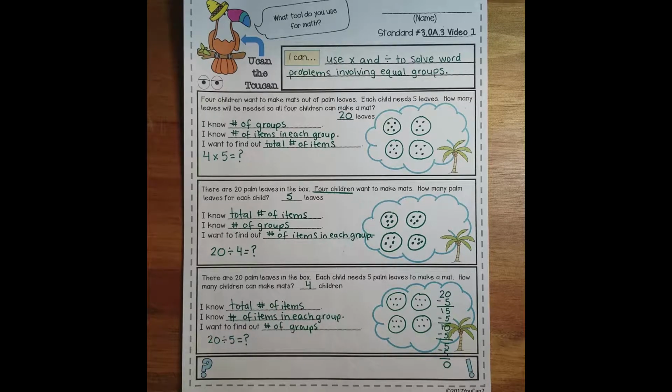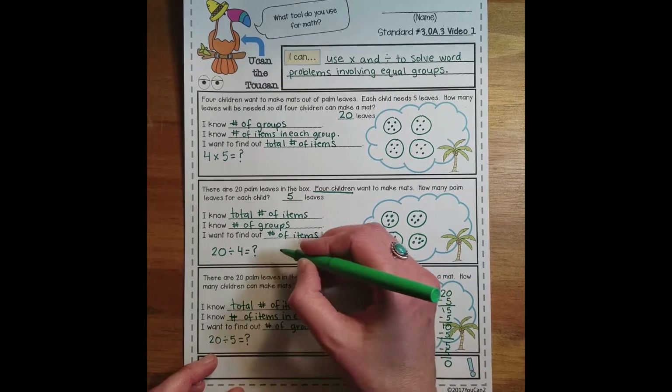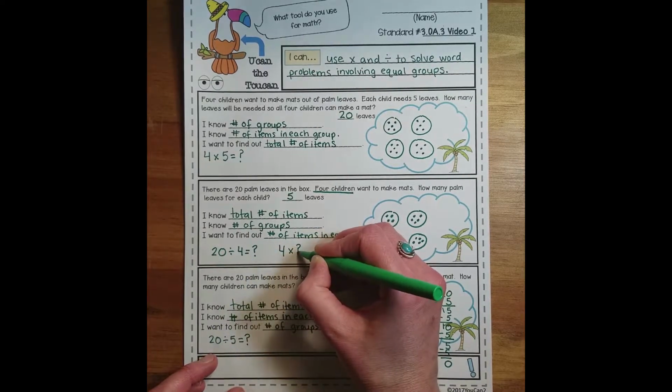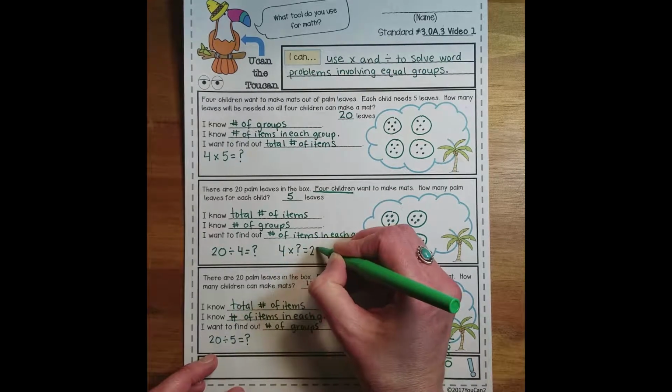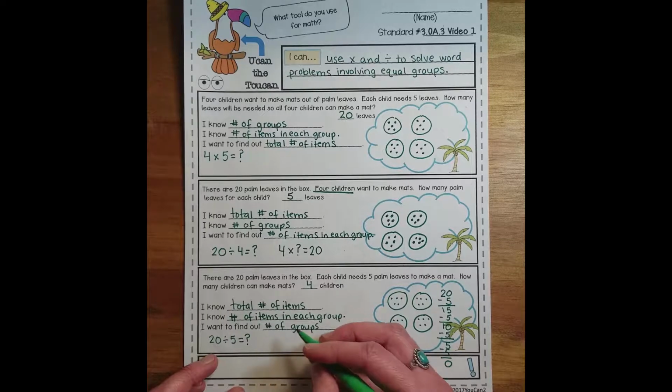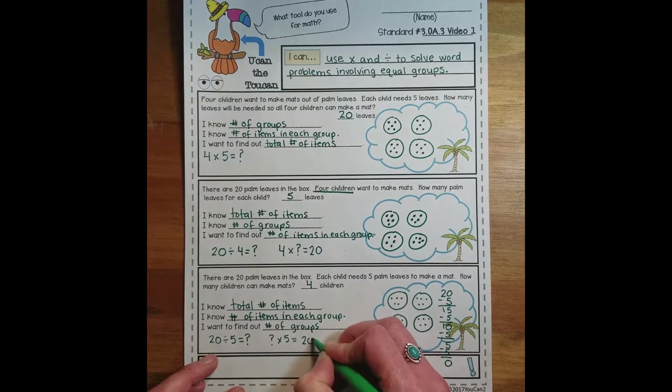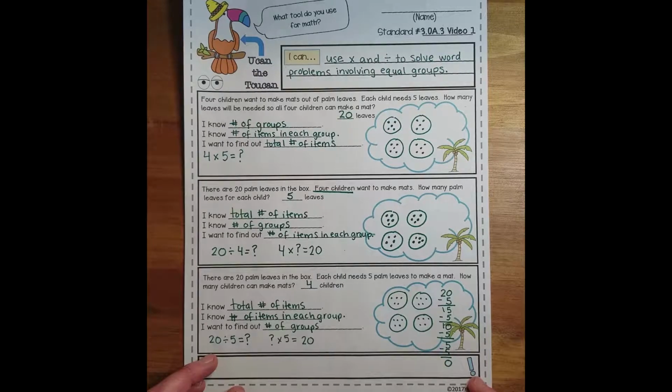Oh, and what's that, Ucan? Oh, yeah. He also wanted me to remind you that we can write these as a multiplication sentence if we want to, if we put the total number of items at the end. For instance, I could also write this as 4 groups of something gives me 20 altogether. And I can write this one as some groups of 5 will give me my total number of items as 20. That's so cool how multiplication and division are related like that.